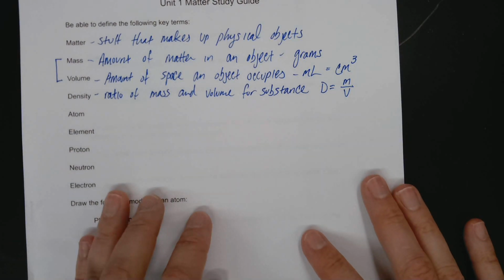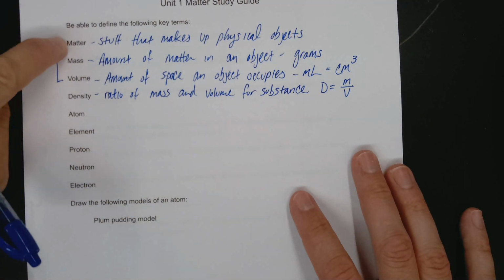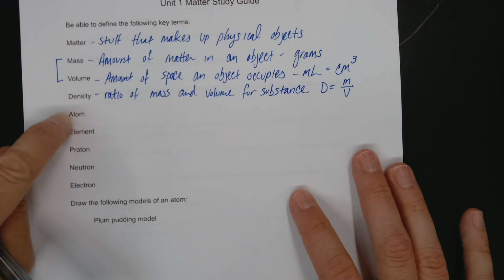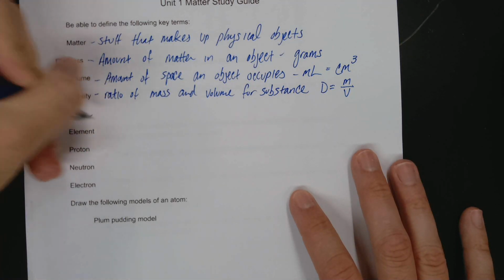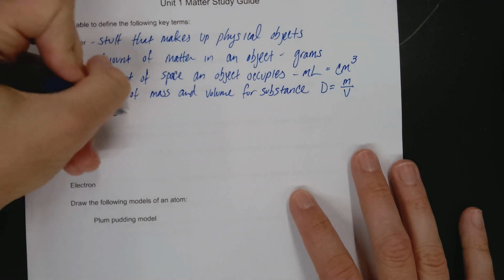Now, as we kept going, we said that all matter is made of atoms. And atoms are the basic building block of matter.